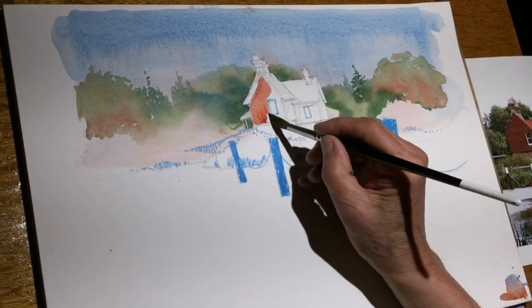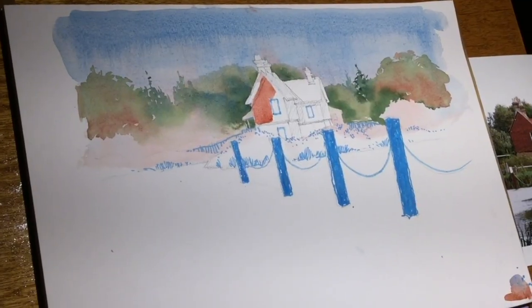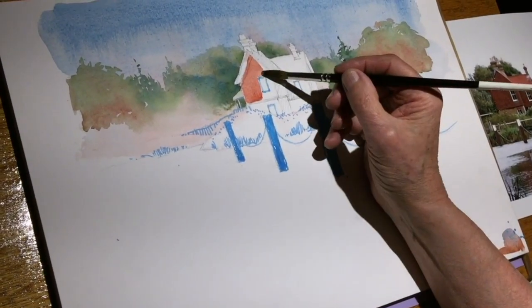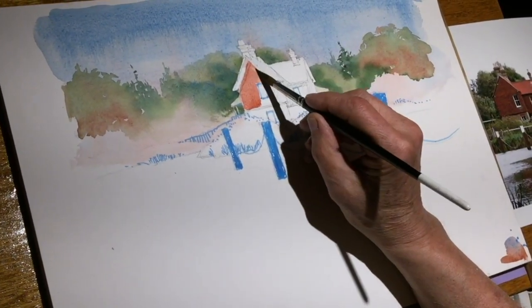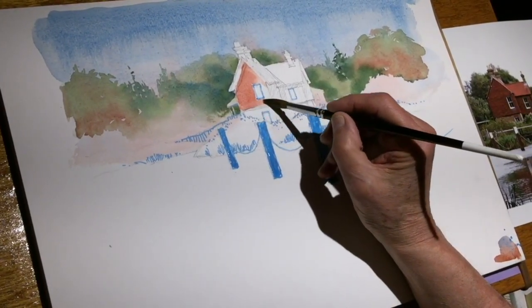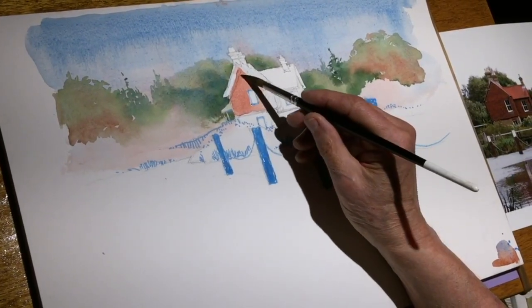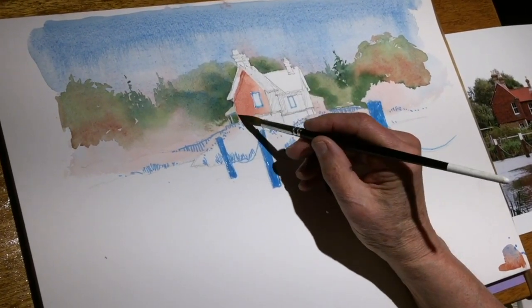So the better your drawing is, the freer you can be at this stage. And I'm going to go in and open up this color with white, with transparent paint. I'm just going to open it up. That transition taken care of.